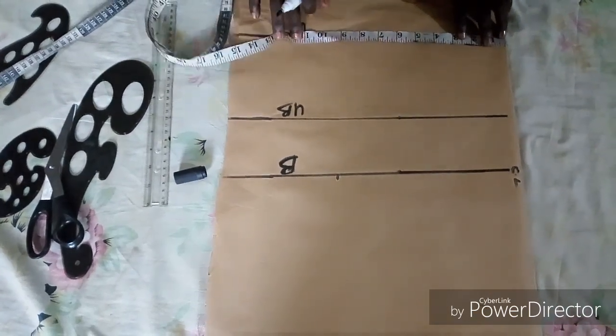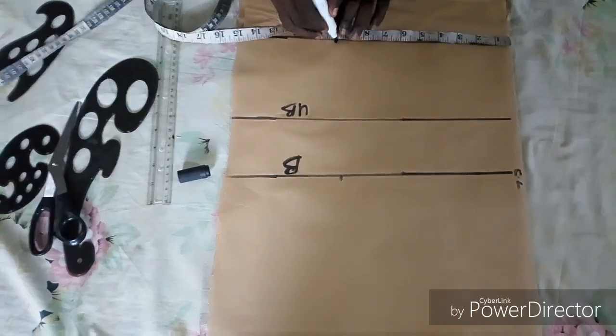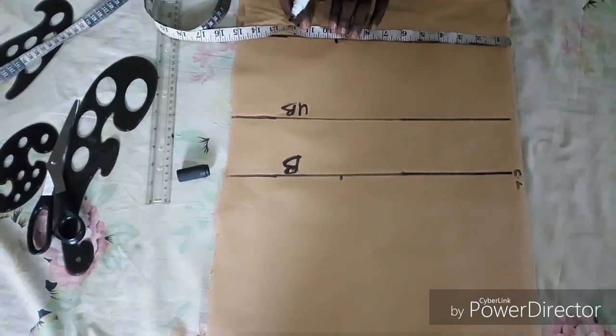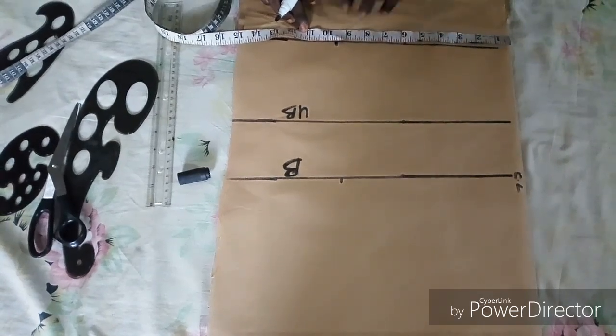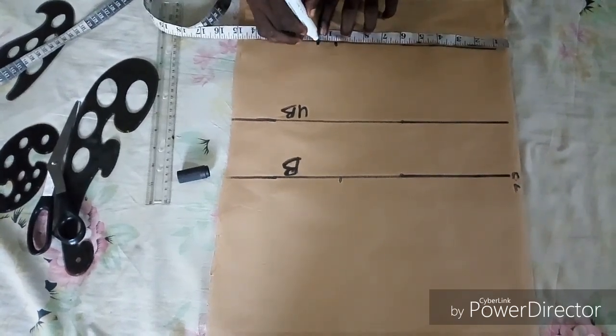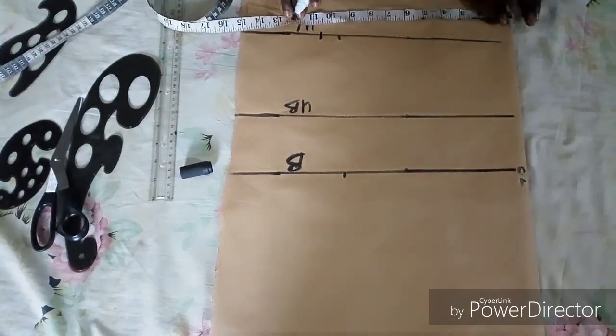So 38 divided by 4, I have 9.5 inches. For my waist, I'm going to add an extra 1 inch for my dart allowance. So that is a total of 10.5 inches. I hope you can see it. That's a total of 10.5 inches.